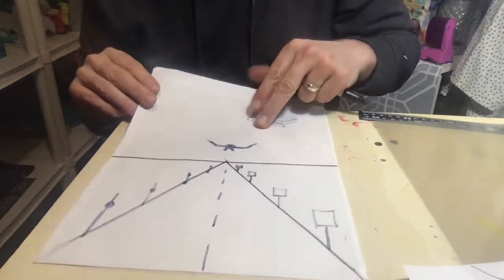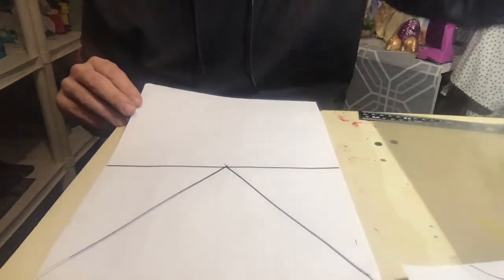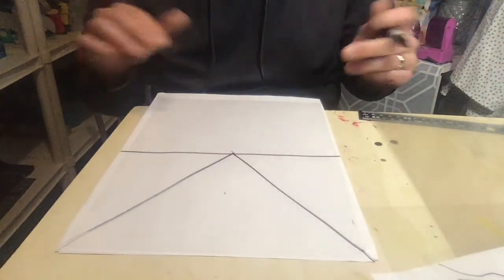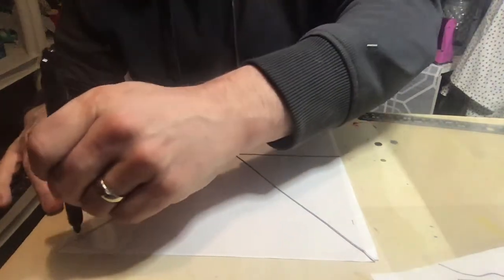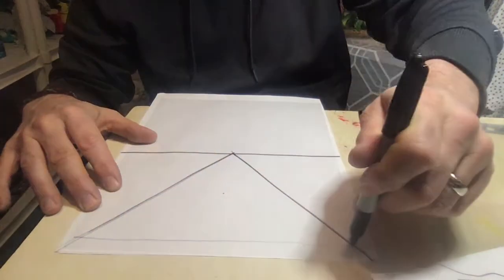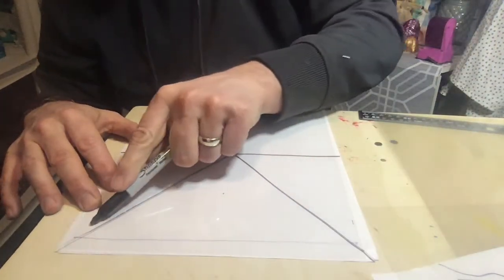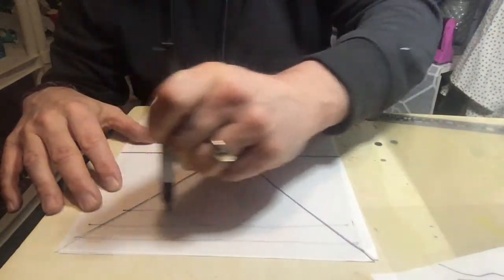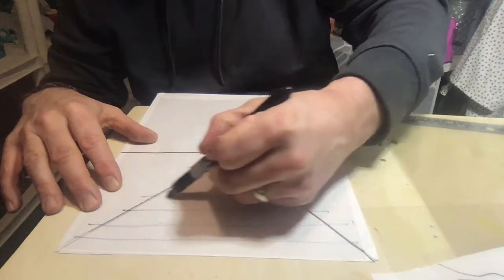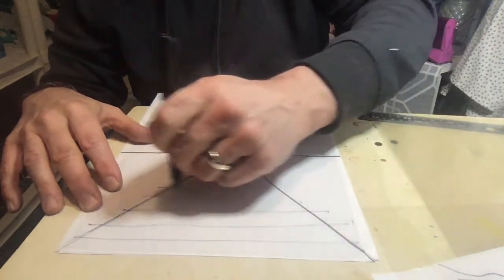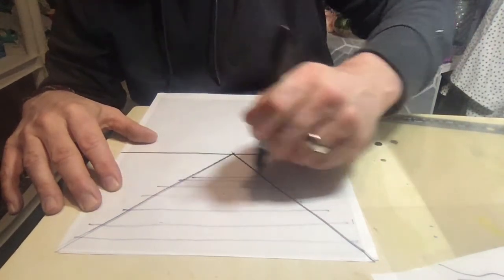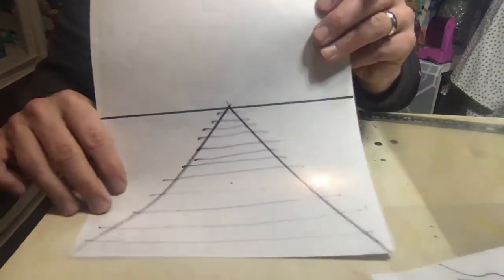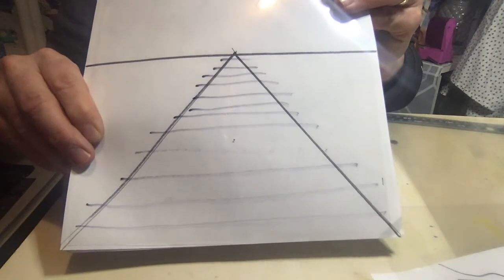Let's try one more. Let me move this out of the way and lay that down. Now, instead of a dotted line, let's put horizontal lines going across this. I hope you can see this. My Sharpie doesn't last very long on this paper. I might have to get another Sharpie. But now, I just created train tracks. Do you see the train tracks?